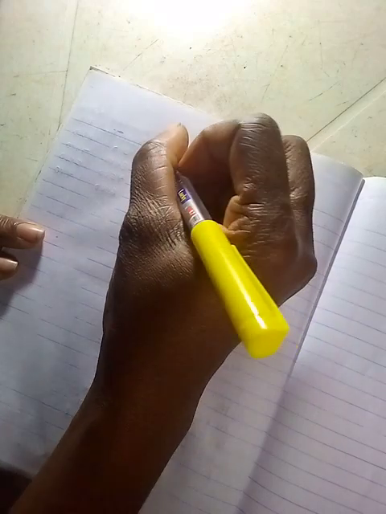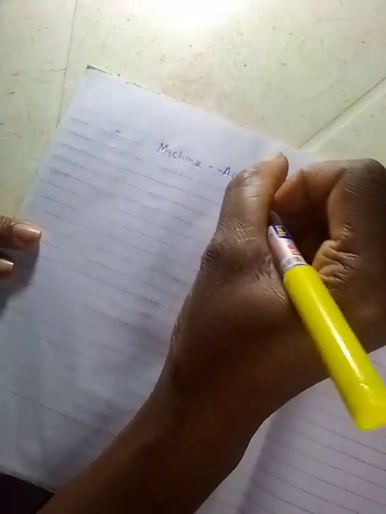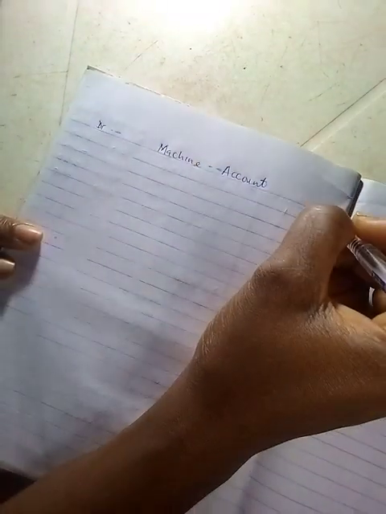So we are going to be preparing the asset account, and our asset according to this question is machine. So you are going to write machine accounts, with the debit side and then the credit side.